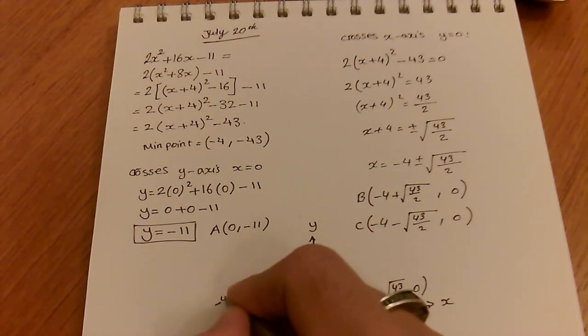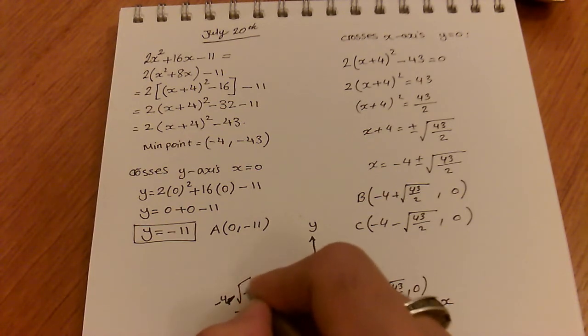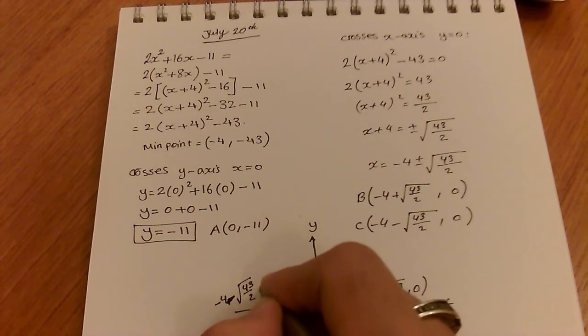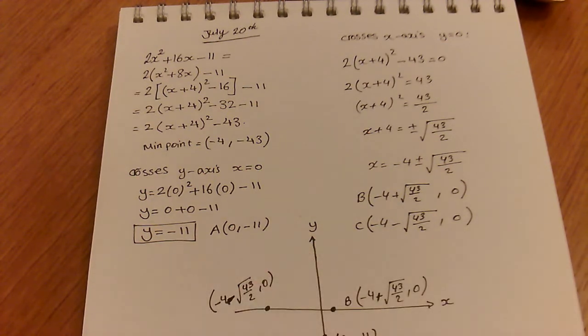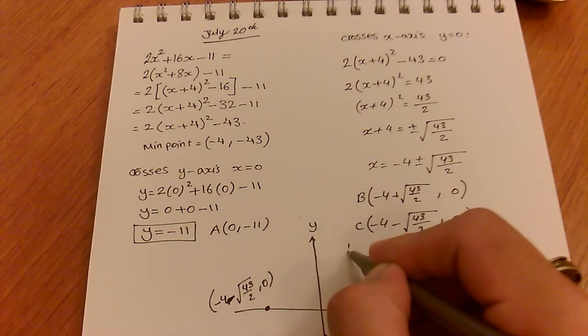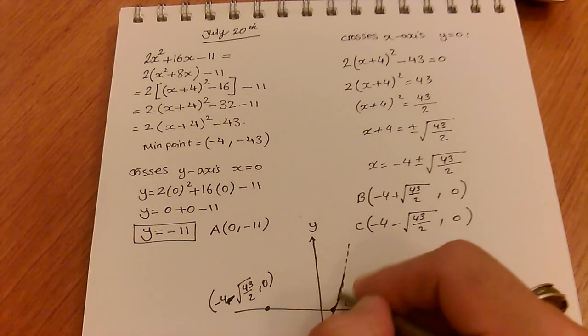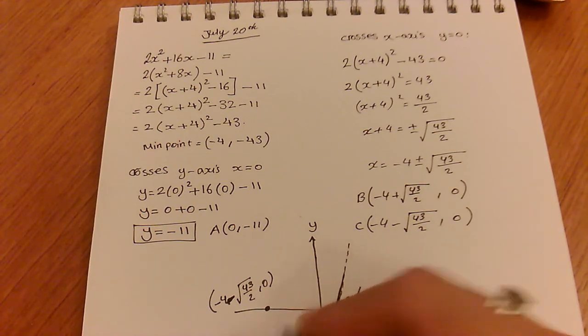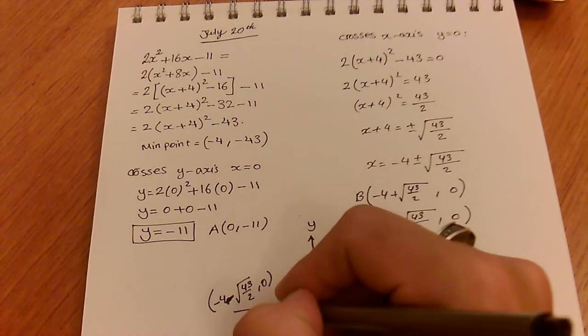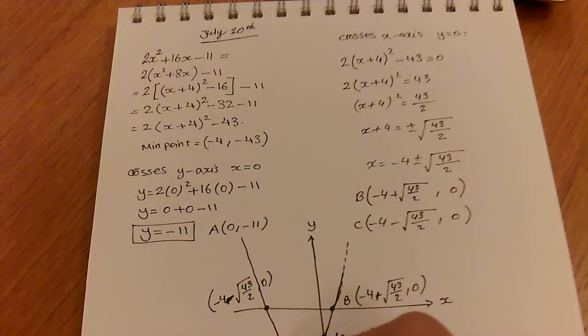Therefore, let's call one of the coordinates B. B is when x is minus 4 plus root 43 over 2, and the y value is 0, and another coordinate, let's call it C, minus 4 minus root 43 over 2 and 0.